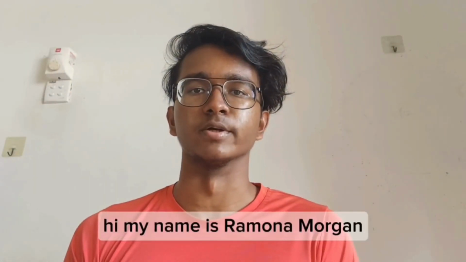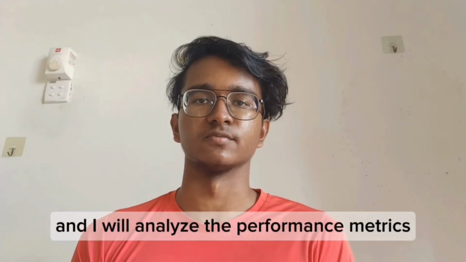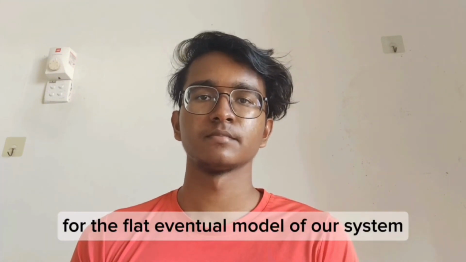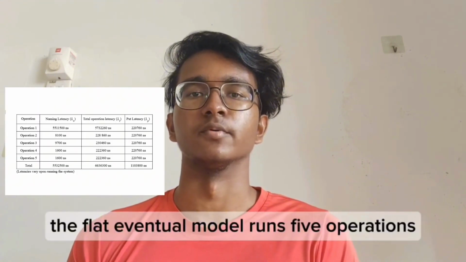Hi, my name is Ramana Morgan, and I will analyze the performance metrics for the flat eventual model of our system. The flat eventual model runs 5 operations.